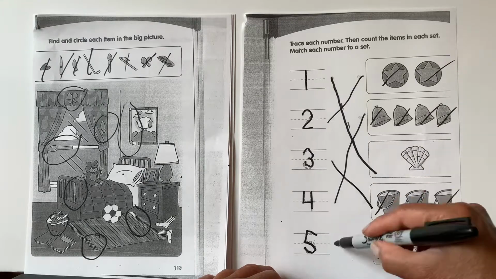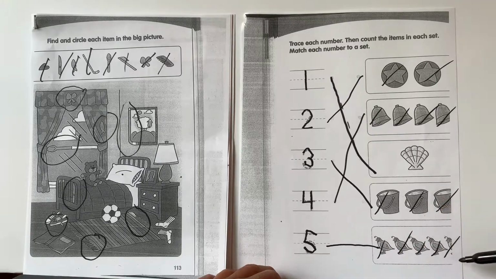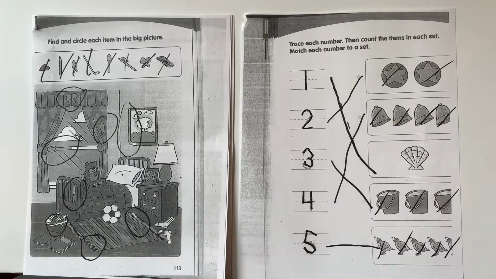Here it is. Draw a line from the number 5 to the box with 5 pigeons. Great job! You did a good job.